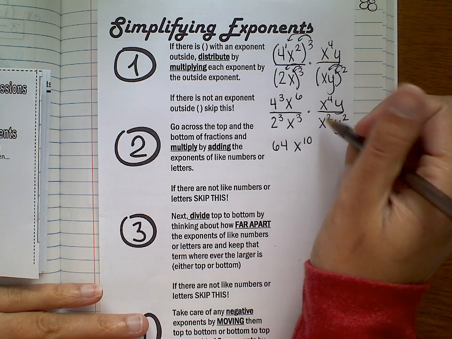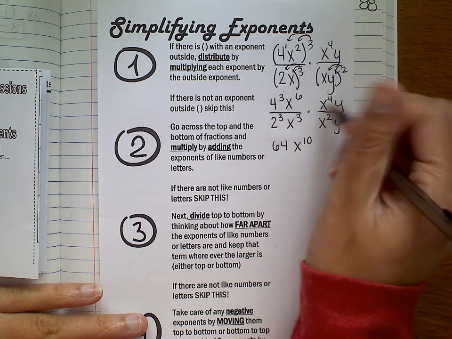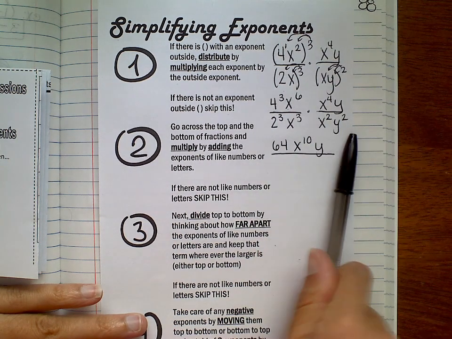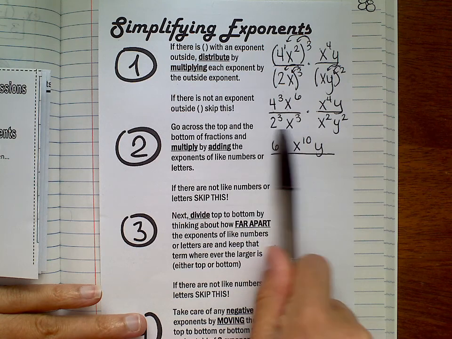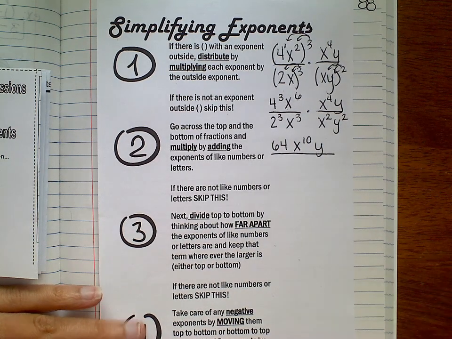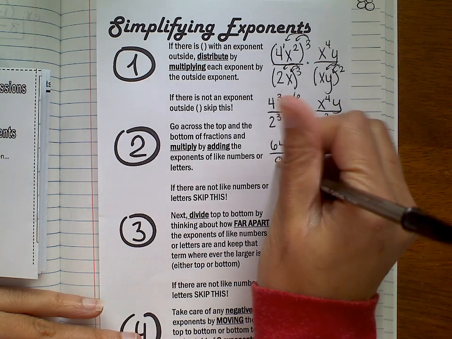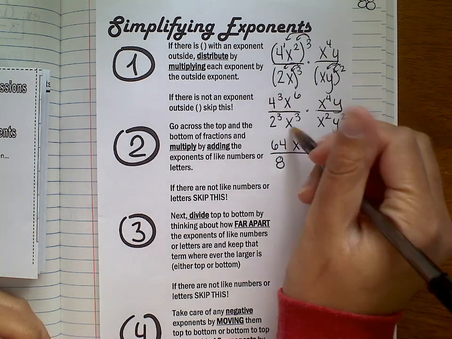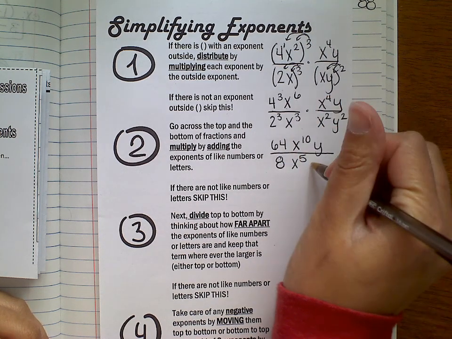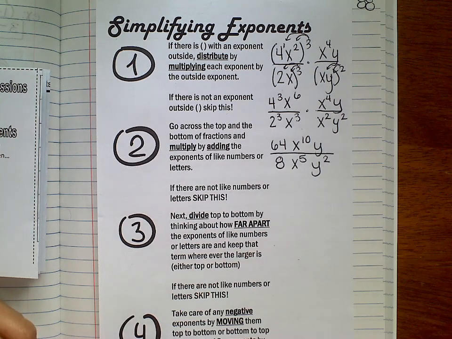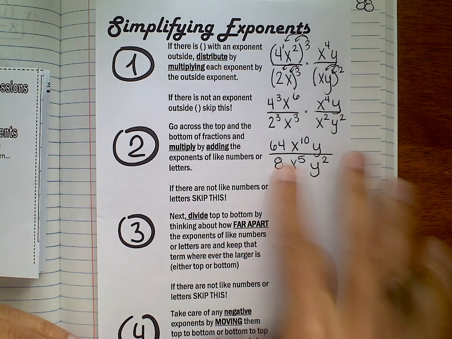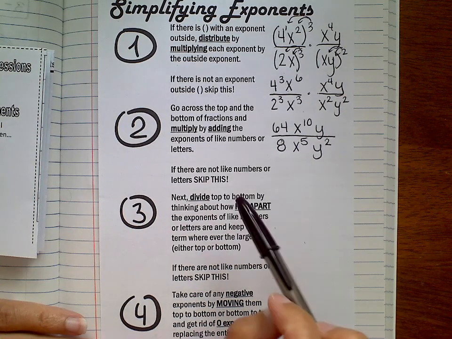Now we just maybe need to really review and know it. Now there are no other y's across the top, so y is going to stay to the 1st. And then I go across the bottom and do the same thing. Now there's 2, but there are no other 2's, so that 2 to the 3rd is going to stay 2 to the 3rd, but I can do 2 times 2 times 2, and it's 8, so I might as well. Now there are multiple x's again, so we're going to add those up, so x to the 5th, but there are no other y's, and so we're going to stay y to the 2nd. If there weren't like numbers or letters, then you just skip that step. So now we're all just one fraction, which is super nice.